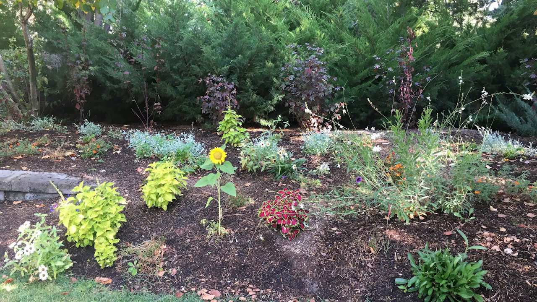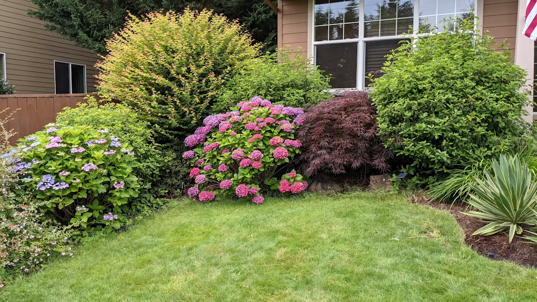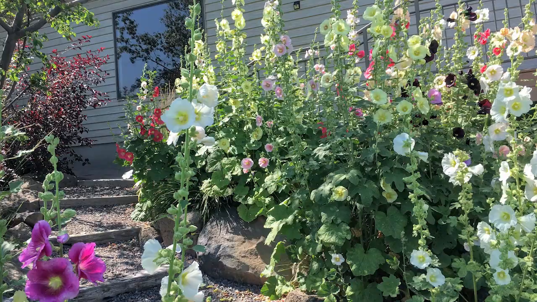Ever felt like your garden doesn't look right? Maybe it's those towering plants blocking the view, or maybe those colors just clash. Stick around to see if you're making these 5 common landscape mistakes and learn how to fix them.